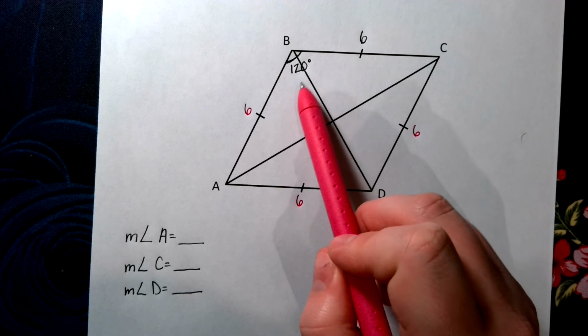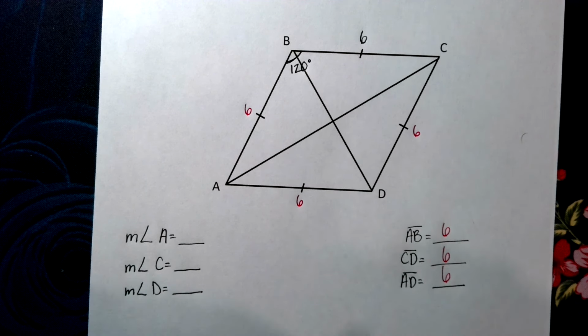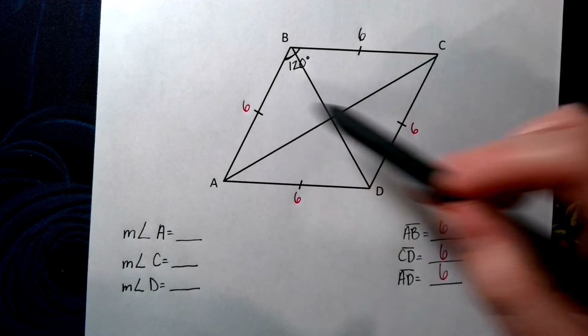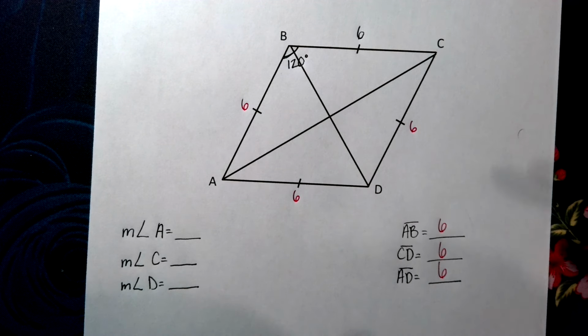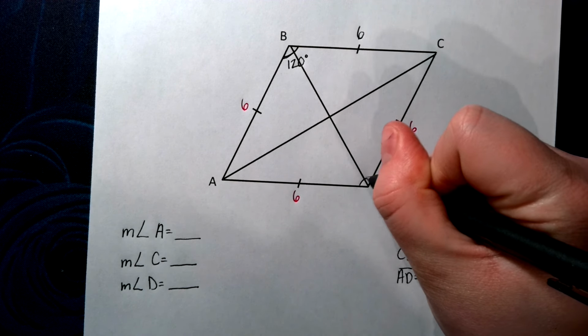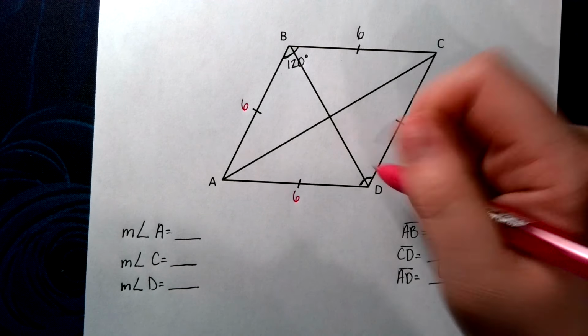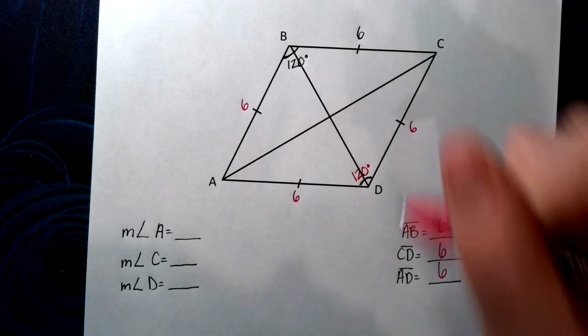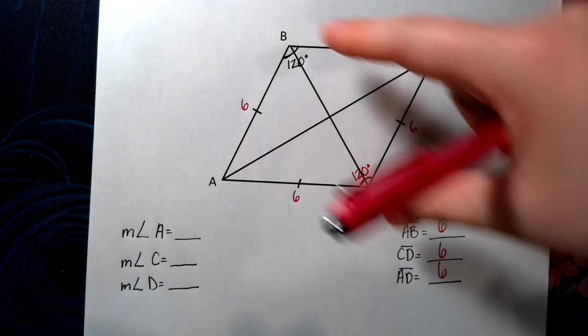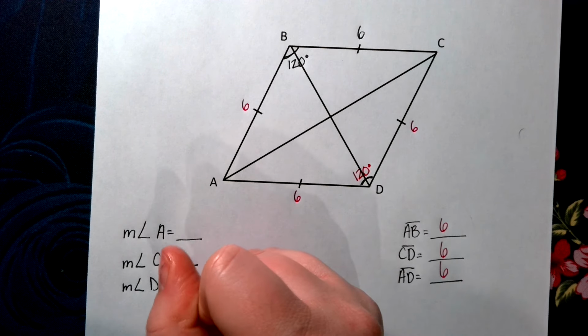Now I know that B is 120 degrees. If all 4 of these sides are the same, but that's not a 90-degree angle, what type of shape is this? That means this is a rhombus, so that this side is the same as its opposite. So that means that angle D is also 120 degrees because they are opposite angles. They are the same.